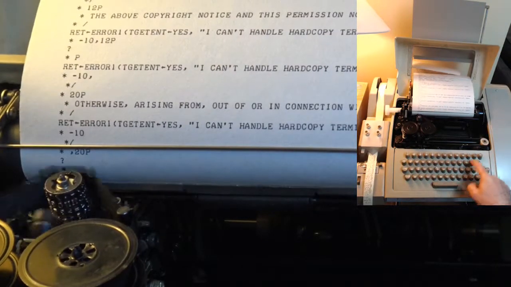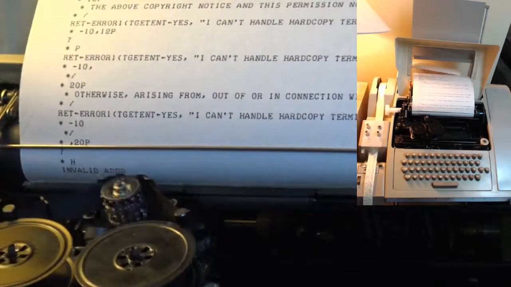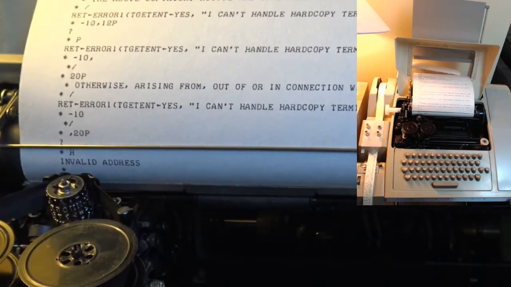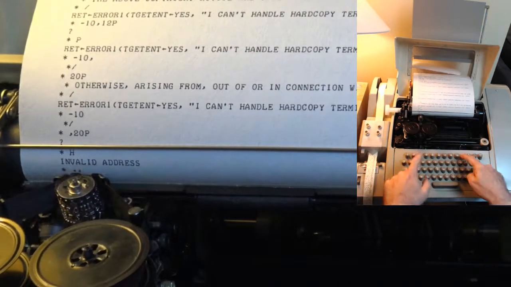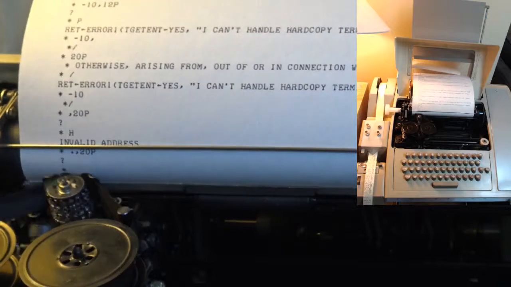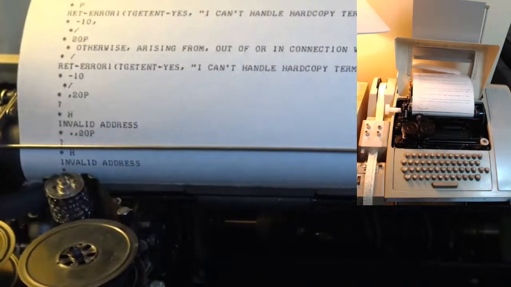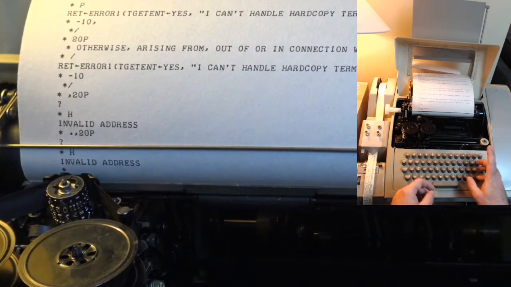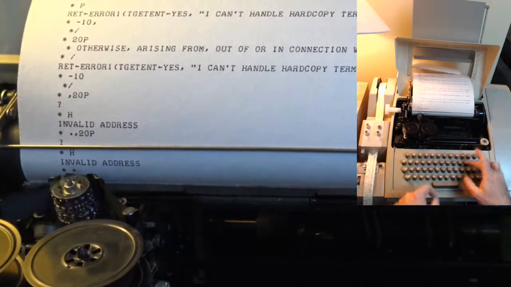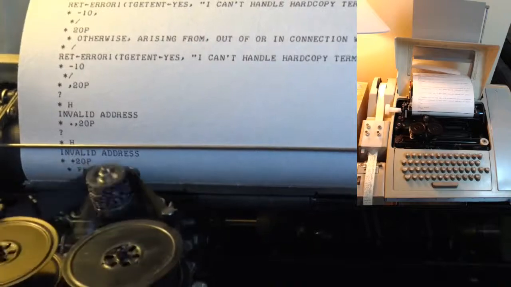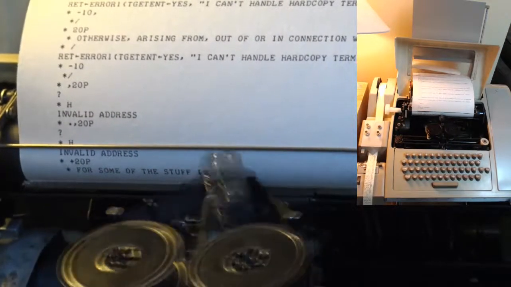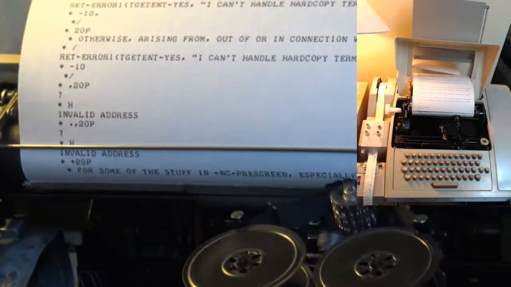Nope. What's up? Invalid address, comma, 20. Dot, comma, 20. Invalid address. How about plus 20? Well, let's see.